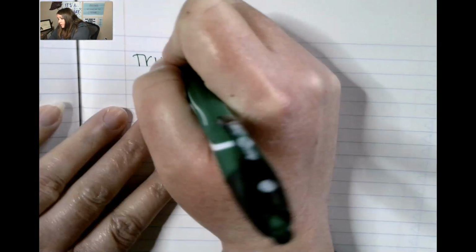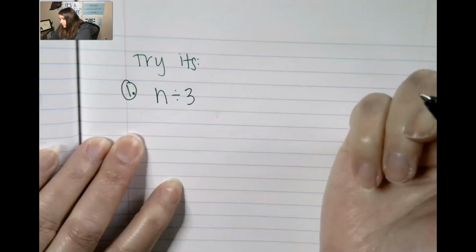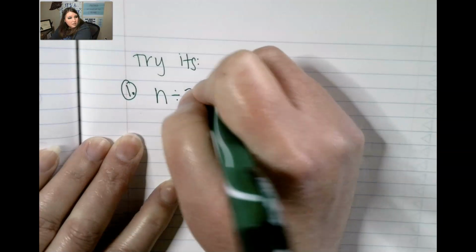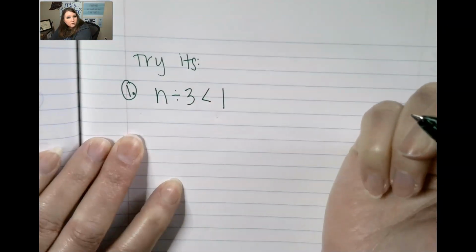Oh, this is interesting. Okay, they give you a division one that's a little bit different. But that's okay. I want you to do this because it's still the opposite operation. I don't know why they always introduce something new in the try-its, but that's okay. N divided by 3 is less than 1. Okay, that's your first one.